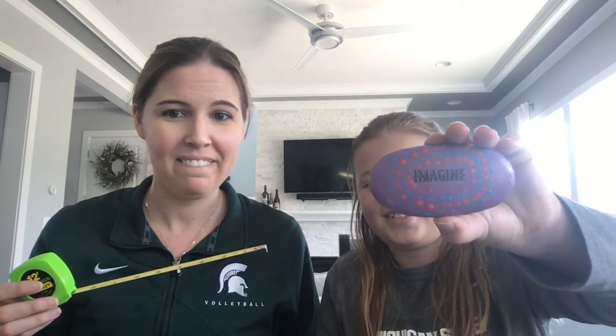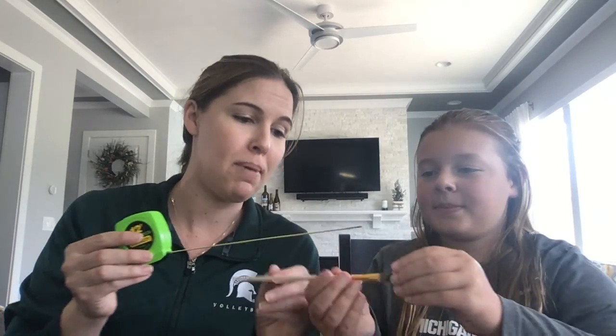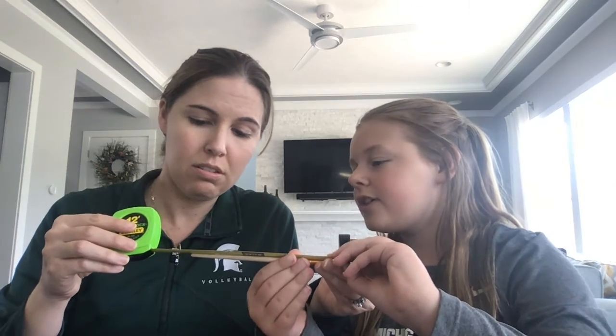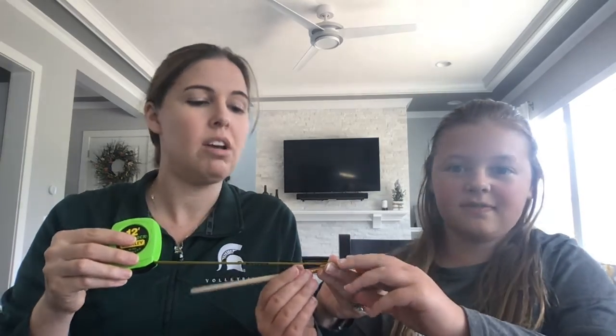She has been doing a lot of rock painting. She's actually going to show you one of her cool rock paintings that she did. Yeah, very nice. So we have her paintbrushes out. So let's measure your paintbrush. So this paintbrush is 7. Excellent. So 7 inches.